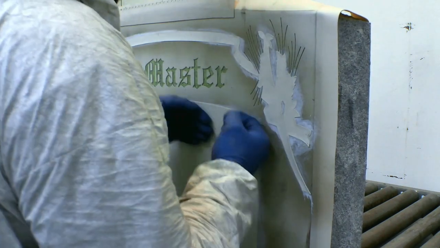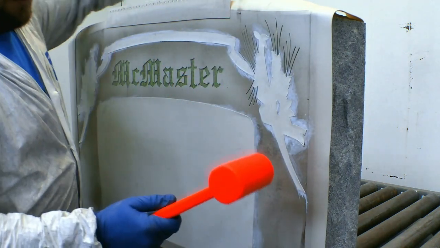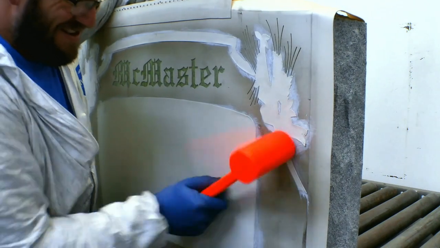So we've got it all lightly stuck in there. We're going to go in, take a little hammer and smash it all down in where it used to be.